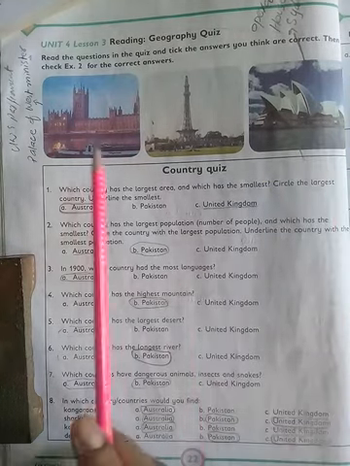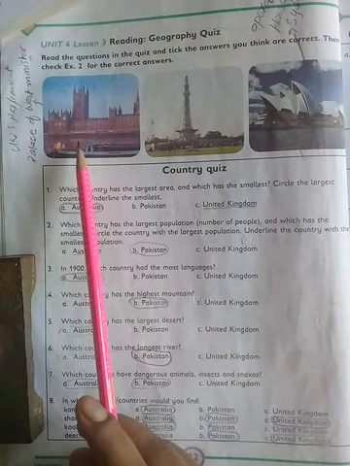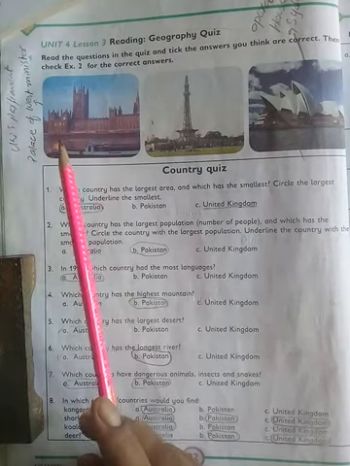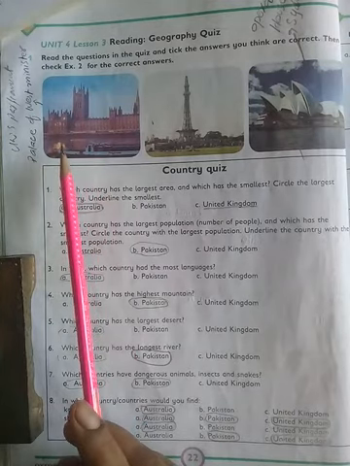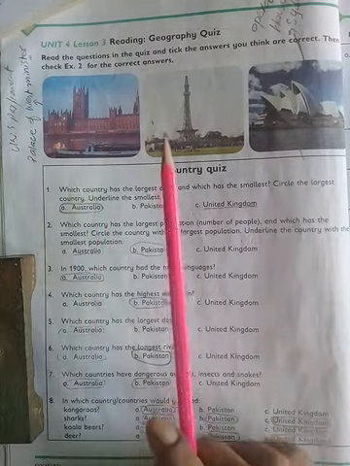So let me tell you. This is Opera House building in Sydney, Australia. And this is the Palace of Westminster, or UK's Parliament building, in London, United Kingdom. So make a guess what we are going to study about. Yes, we are going to study about these three countries: United Kingdom, Pakistan, Australia.